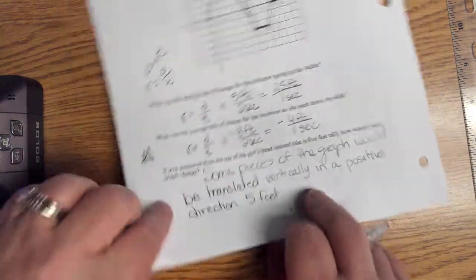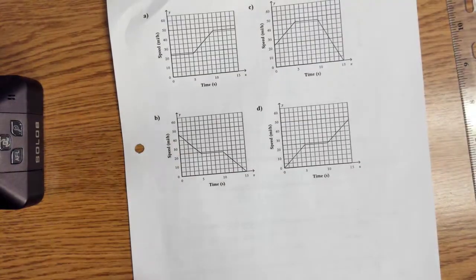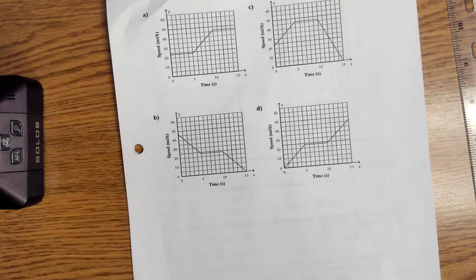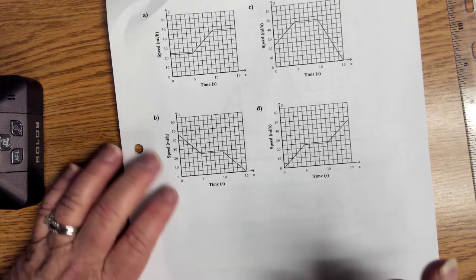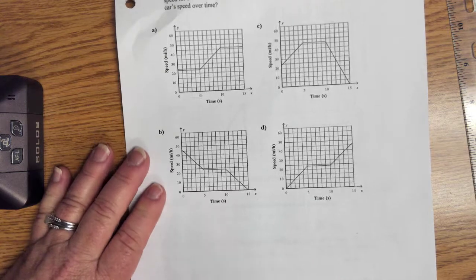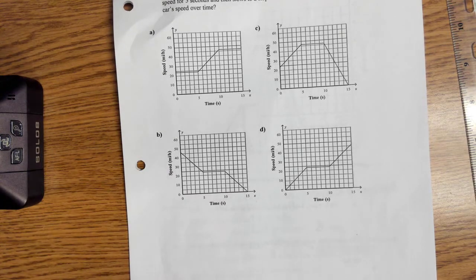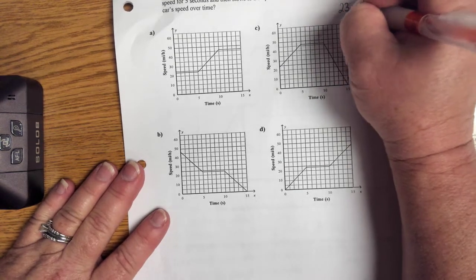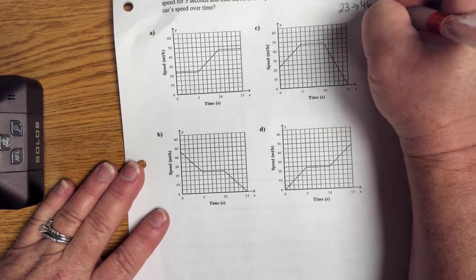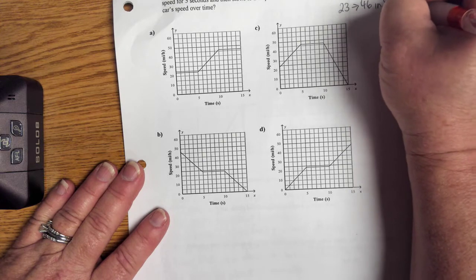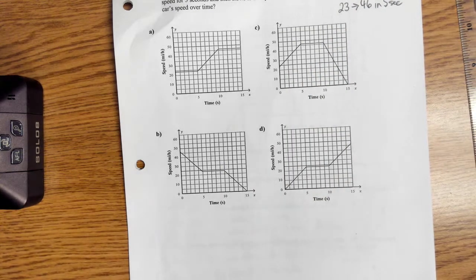All right, we got 2 more examples, so I guess we should get going here. This one isn't bad. All right, I'm going to read this, and then I want you to choose which graph you would choose, and then we'll see where you're at. A car traveling at 23 miles an hour accelerates to 46 miles an hour in 5 seconds. So if I was doing this, I'd be going 23 to 46 in 5 seconds. Okay, just to get myself some notes. It's very difficult to try and work problems in the paragraph.